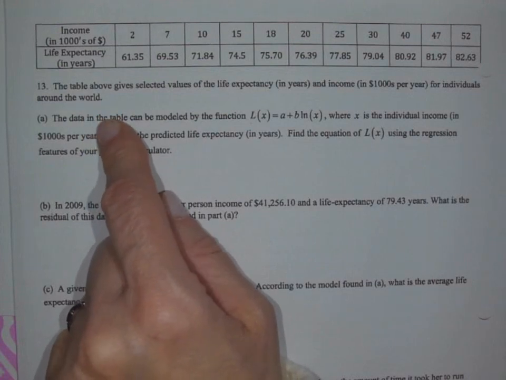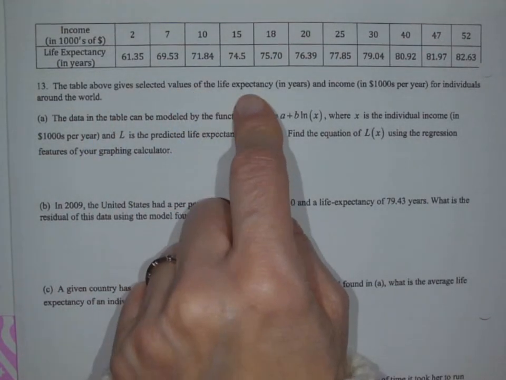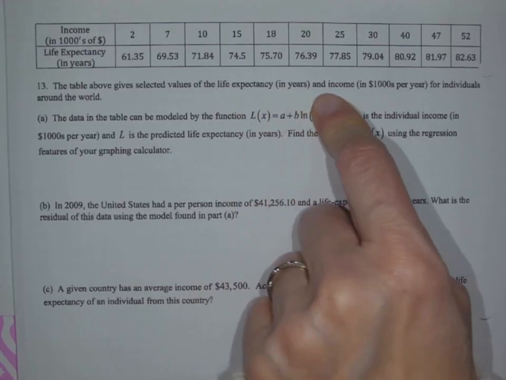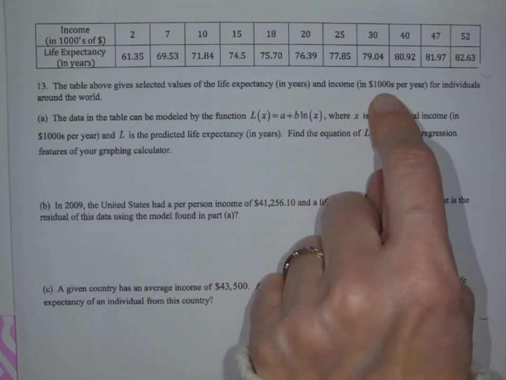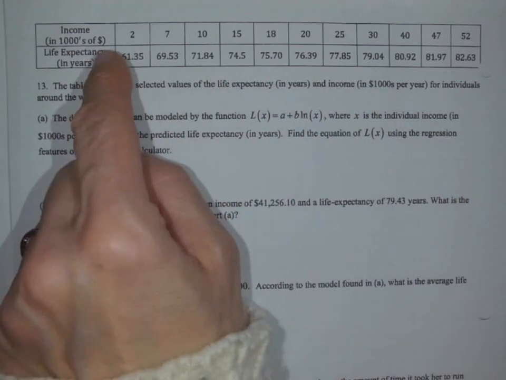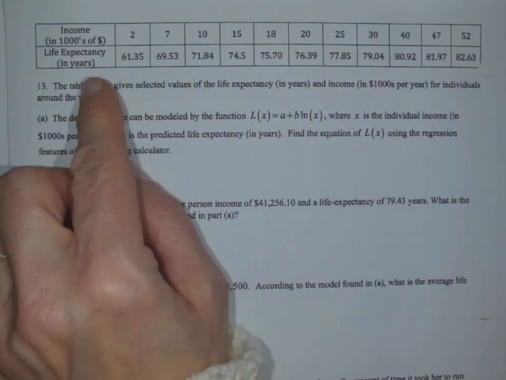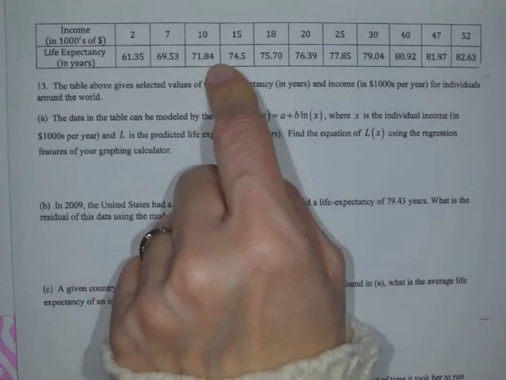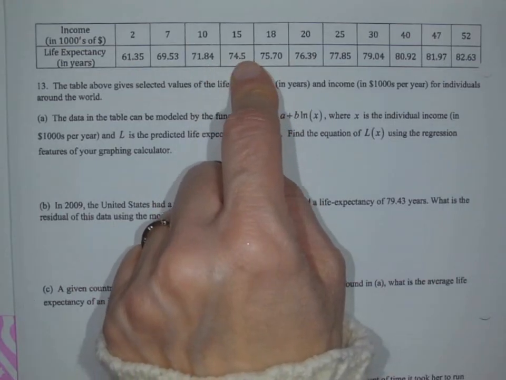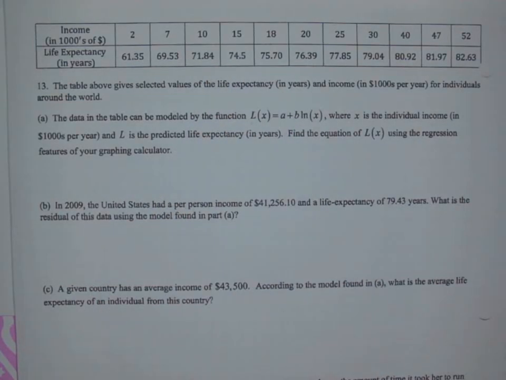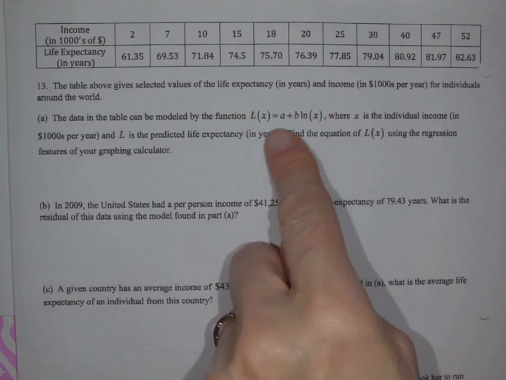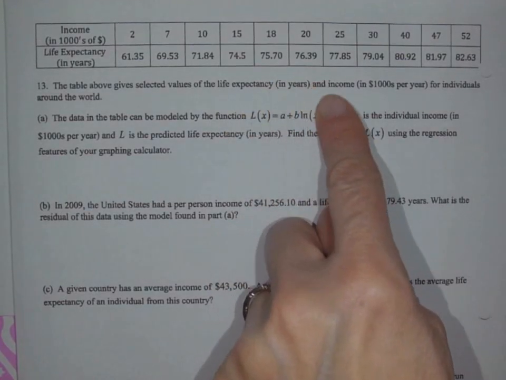We're given values representing the life expectancy in years and the income in $1,000 per year, right? So that represents $2,000, $7,000, etc. And then this will be the life expectancy in some countries. And what we have to do is come up with a logarithmic regression.